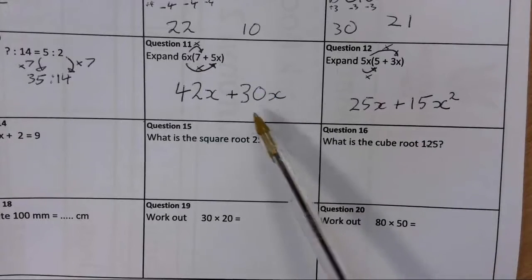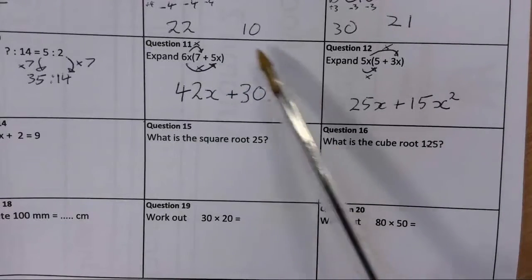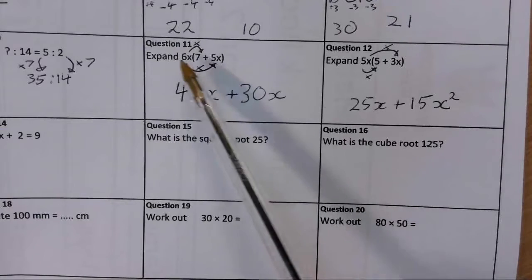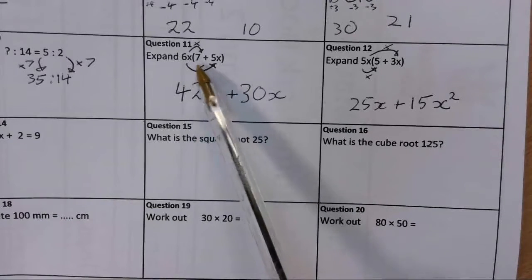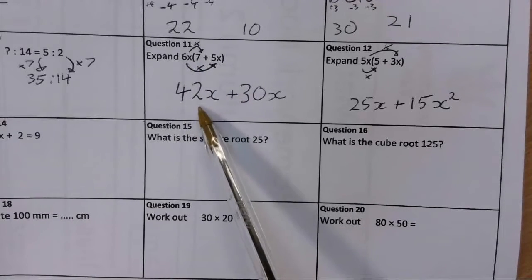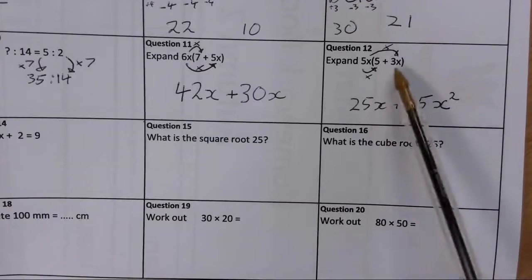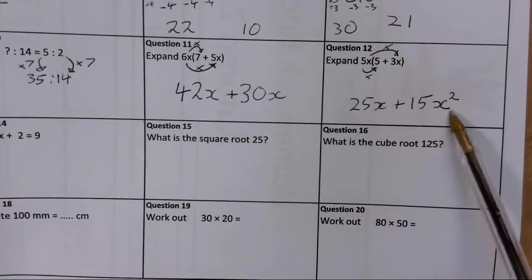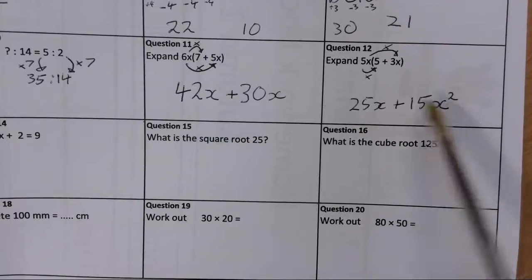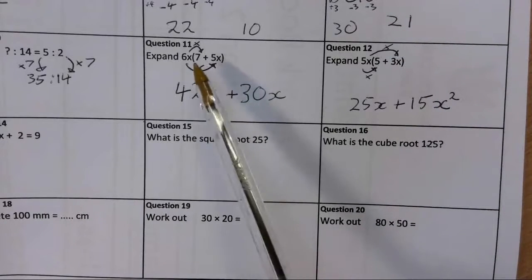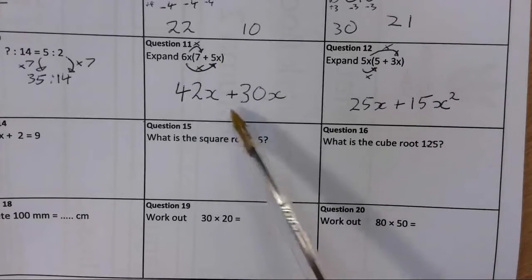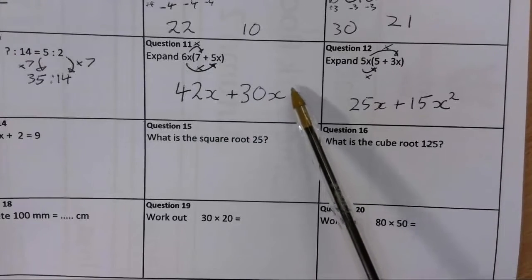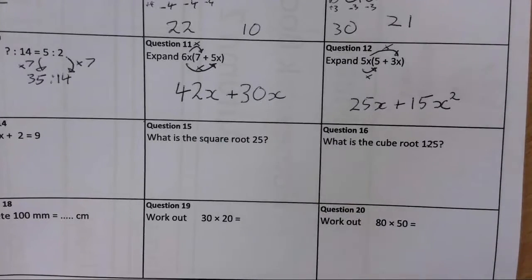Just going back to this one, I have made an error here by rushing a little bit. What you have here is 6x times 7 is 42x, which is correct. But thinking about this one, 5x times 3x is 15x times x, which is x squared. I should have done the same thing here. So 6x times 5x gives you 30x times x, which is x squared.